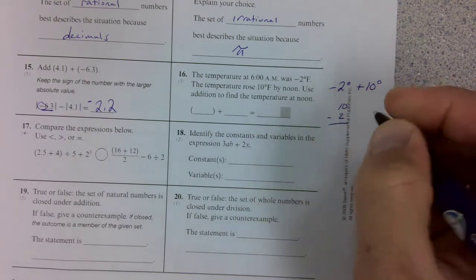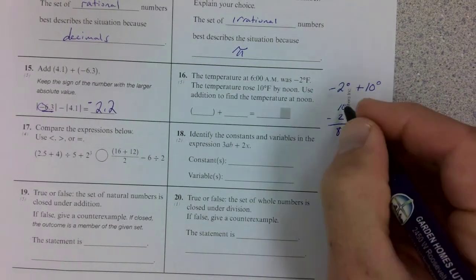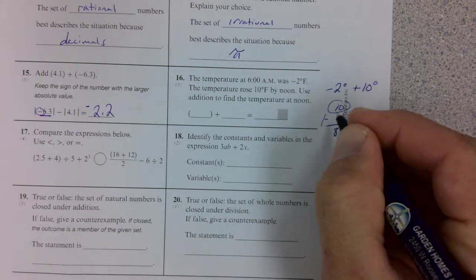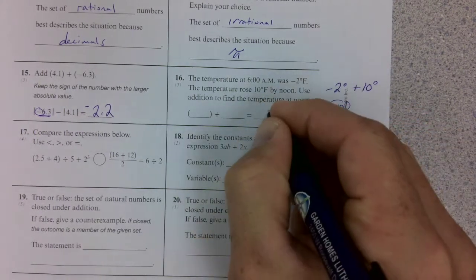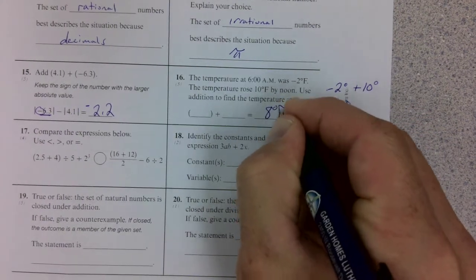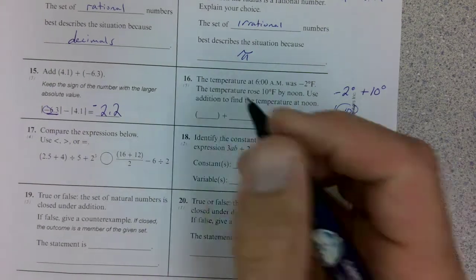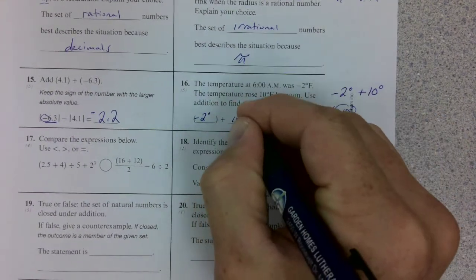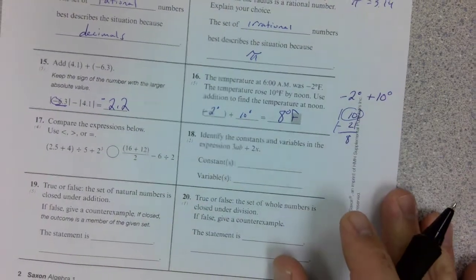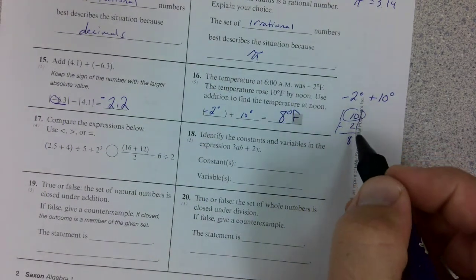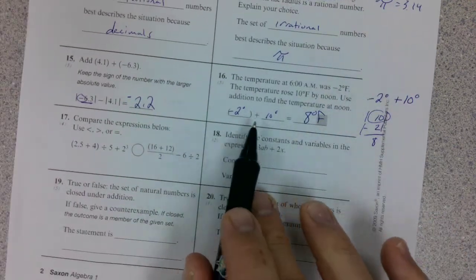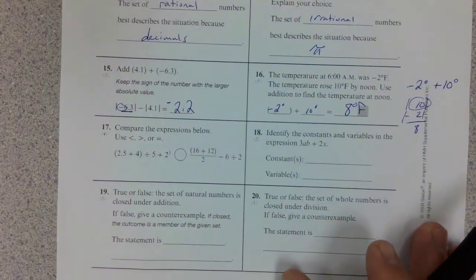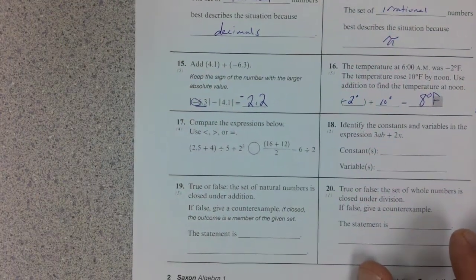Subtract those. 10 minus 2 is 8. And because the absolute value of 10 is a larger absolute value than negative 2, your overall value is going to be 8 degrees Fahrenheit. I'd write that out and say it like this. Negative 2 degrees plus 10 degrees equals 8 degrees. Notice how, as I'm showing my work on the side here, it's actually providing the blanks for me to put those things in, those nice little neat hints to keep us nice and organized with our work.